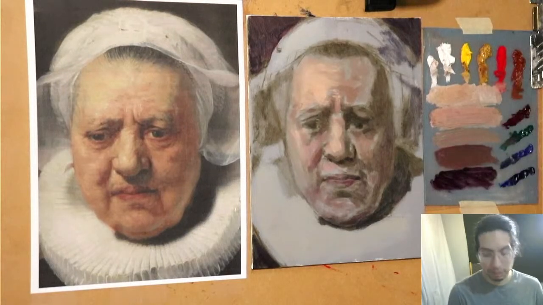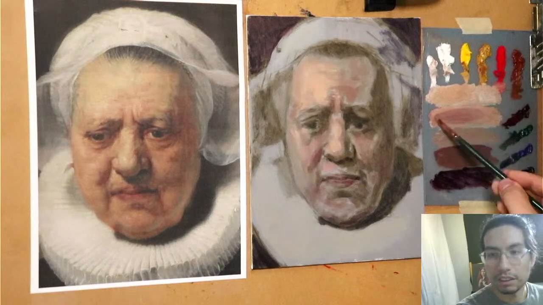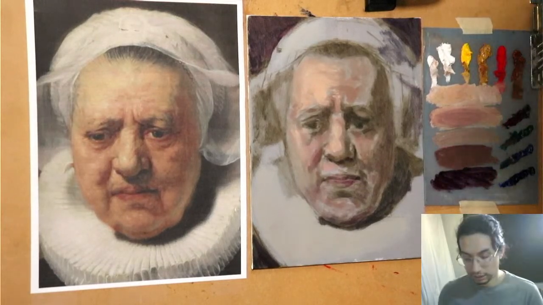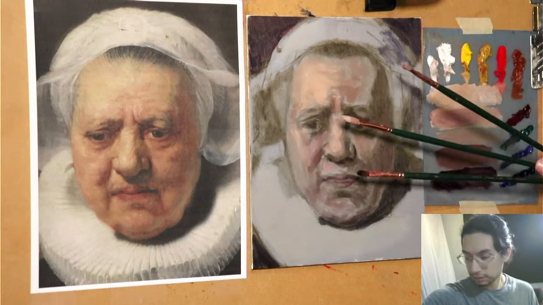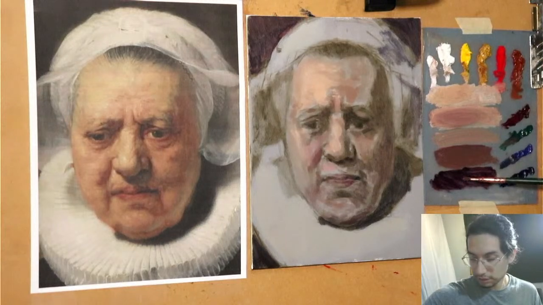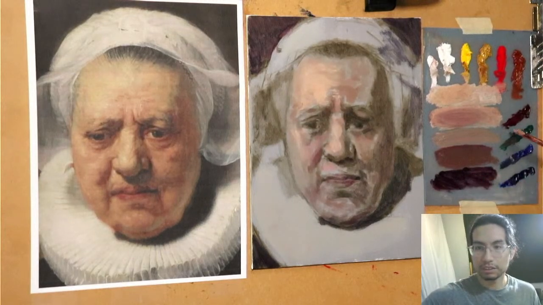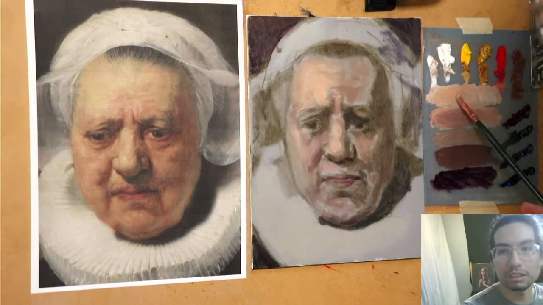I'm going to be switching between the middle tone brush, the light brush, and the dark brush. So three brushes for this exercise. This brush is basically going to just deal with this. This brush is going to deal with these three. And this light brush is going to deal with the top. Now I'm going to mix into it.